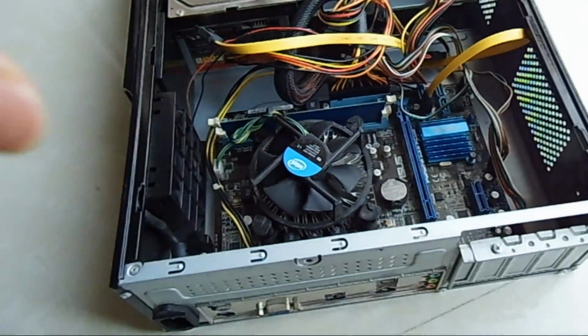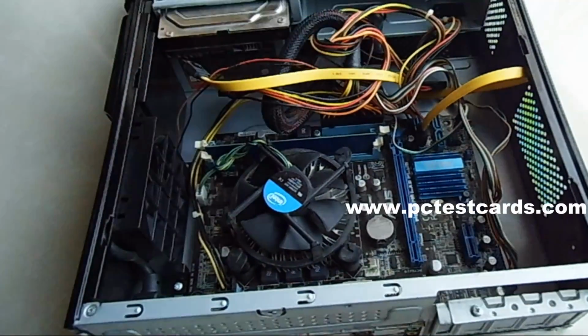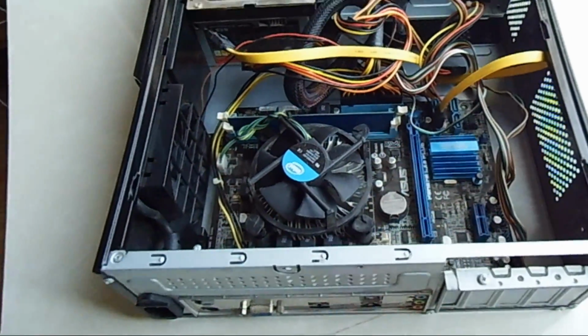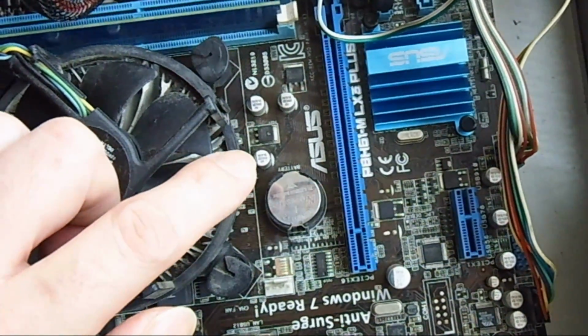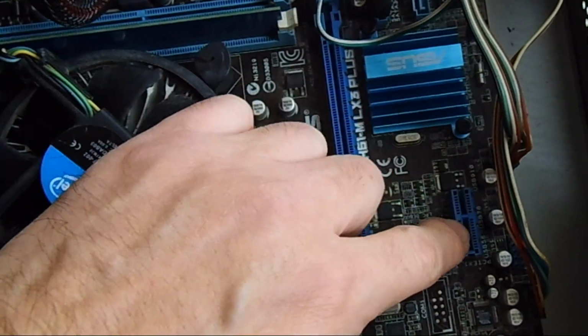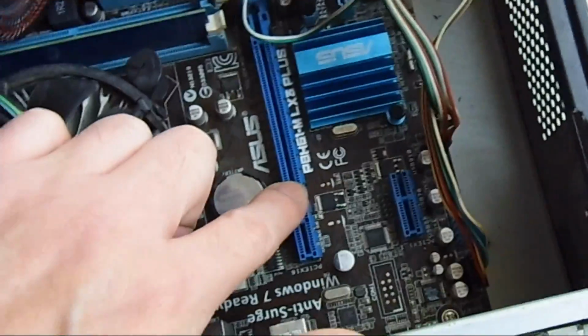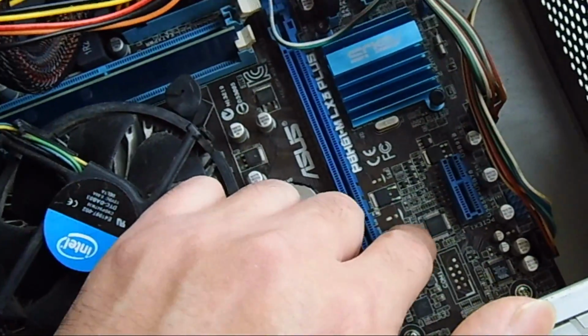We can see this is a used desktop computer. Here there are no standard PCI slots. We have 1x PCIe and 16x PCIe, right? Also we have the LPC debug port here.